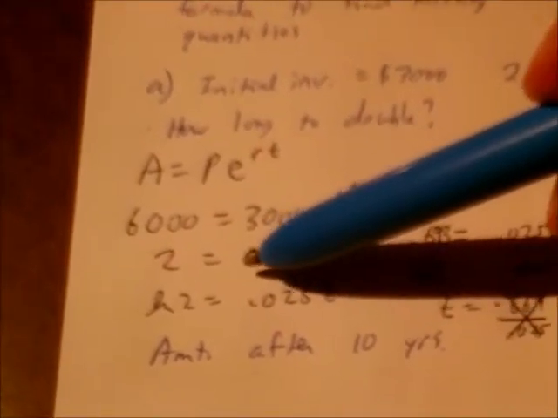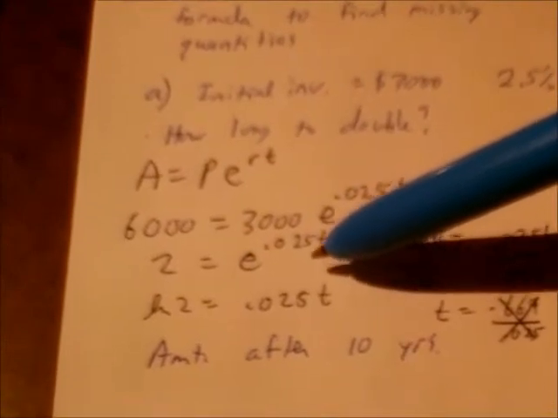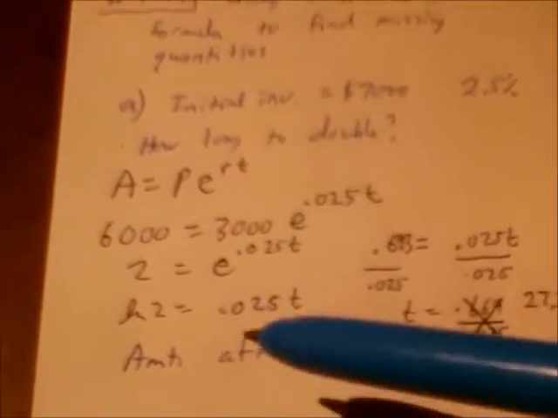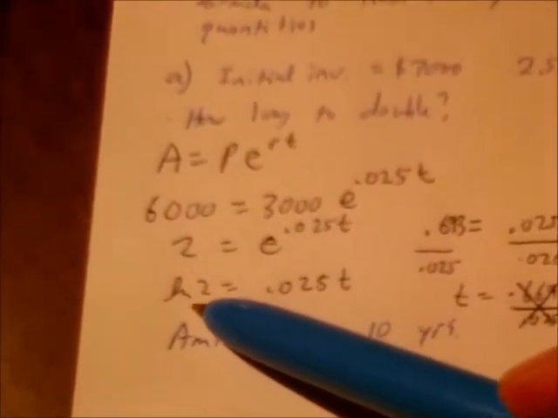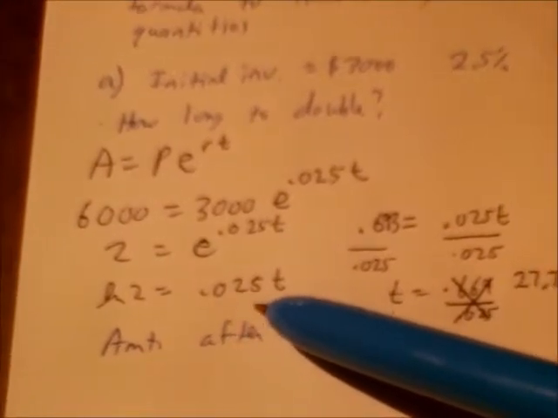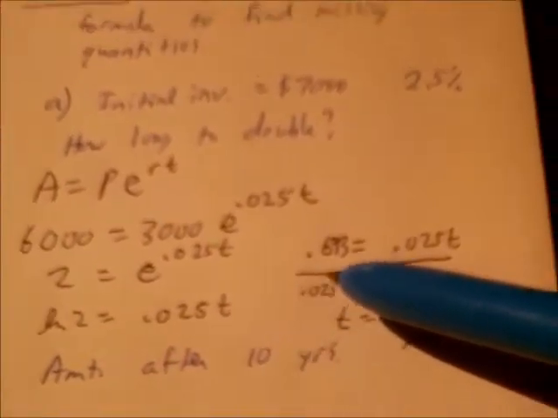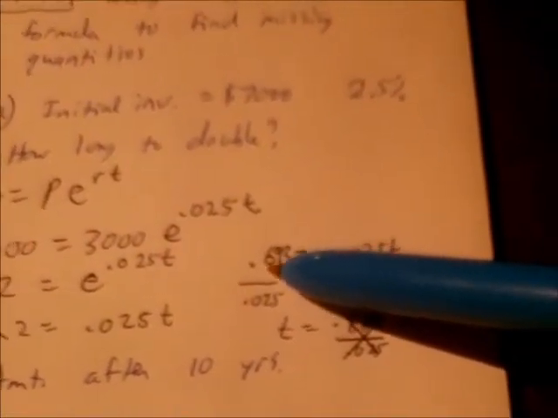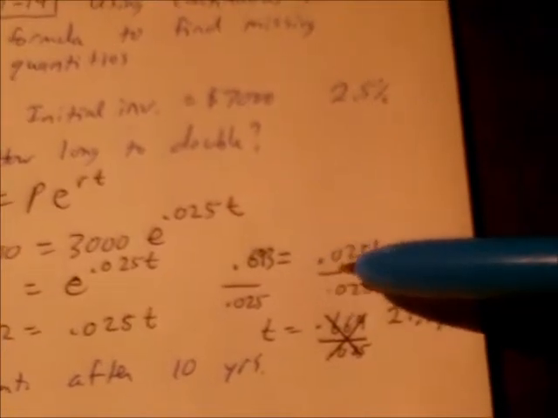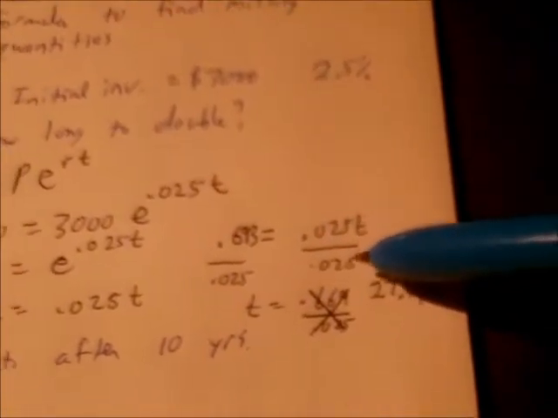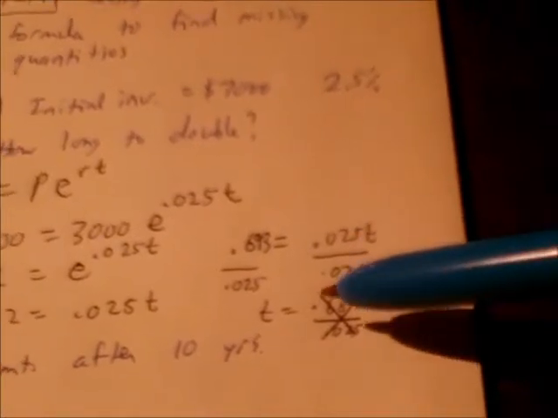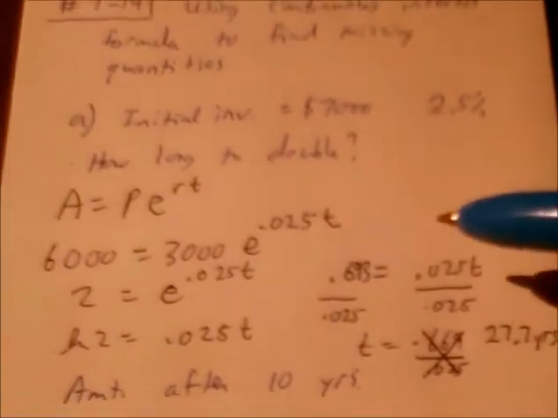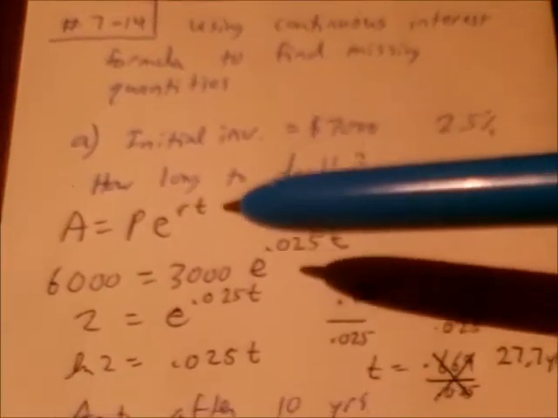Then, in order to get rid of the e to the and get the t down to our regular level where we like to use our variables, we need to natural log both sides. So we have the natural log of 2 equals 0.025 t. Then we go to our calculators and calculate the natural log of 2, which is 0.693, equals 0.025 t. Divide both sides by 0.025, and presto changeo, we have t equals 27.7 years in order to double our $3,000 and make it into $6,000.